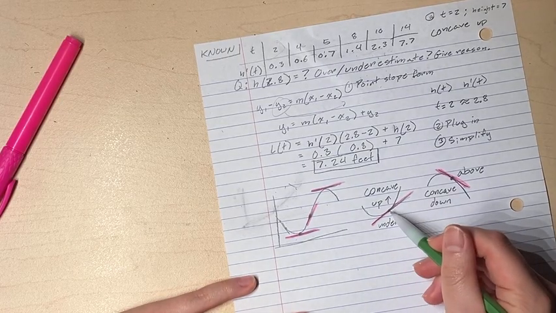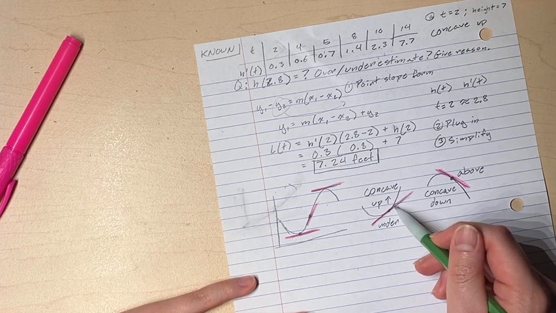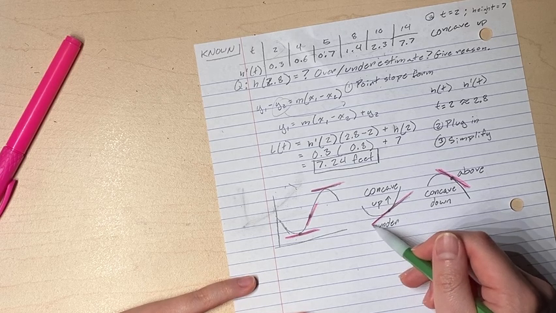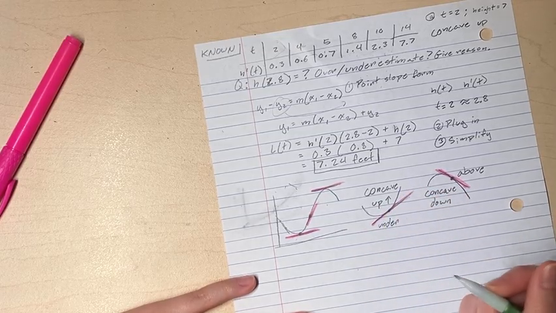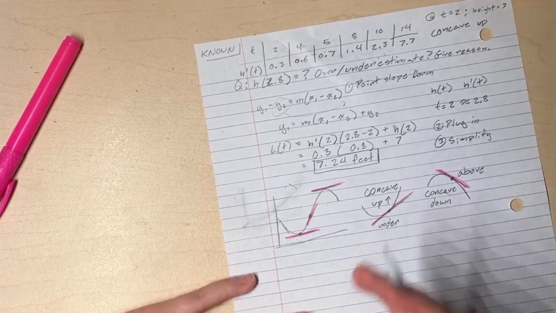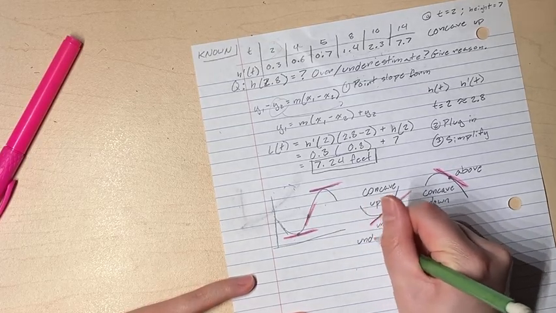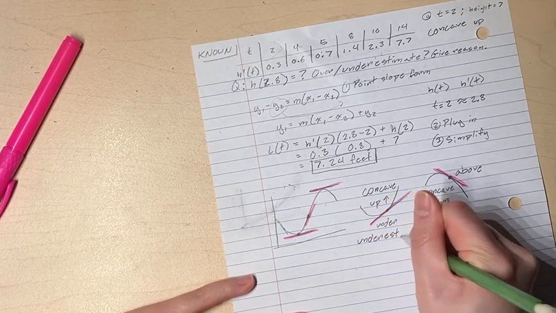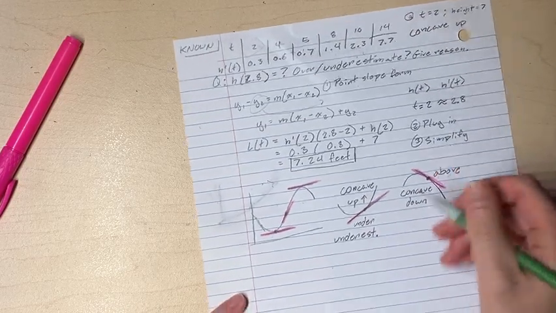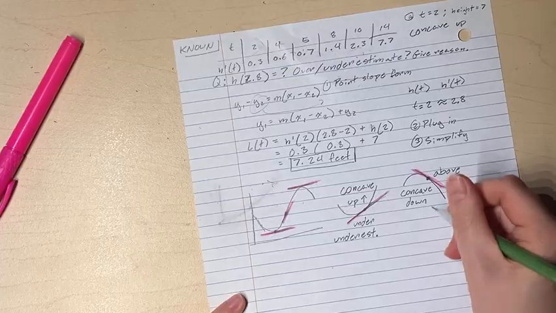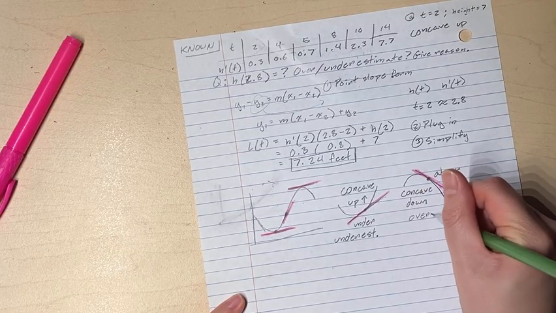Since for concave up functions the tangent line is always under, our estimation using the tangent approximation is going to be an underestimation. And it's vice versa for concave down: since it's always above, it's going to be an overestimation.